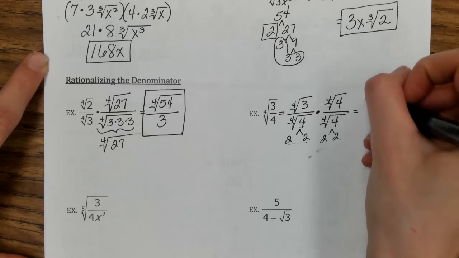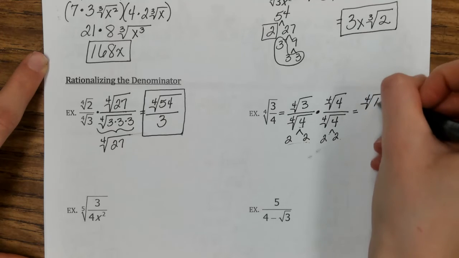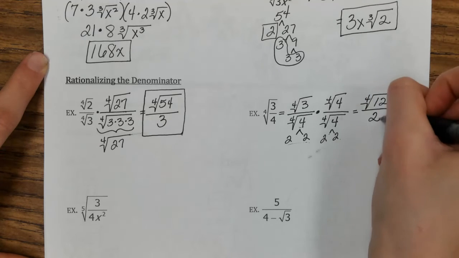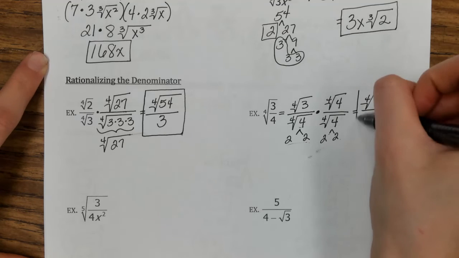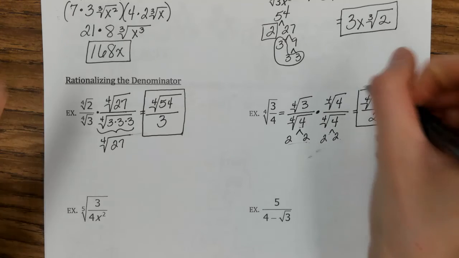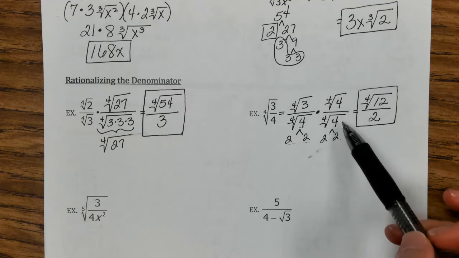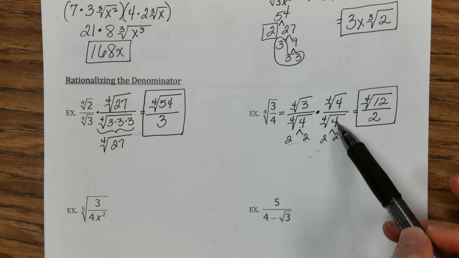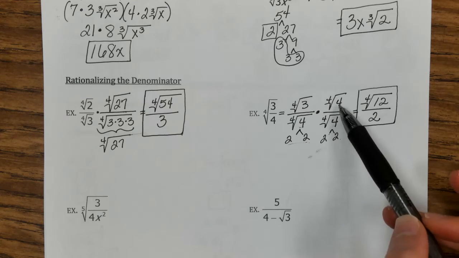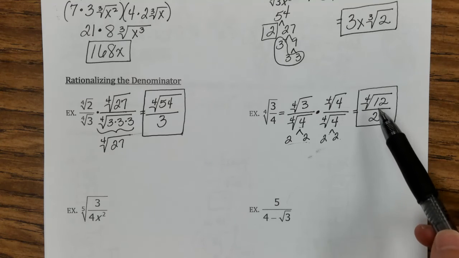So now I've got the 4th root of 12 over 2. 4th root of 12 does not simplify. So that's my answer. If you would have done 3 4's here, you would have gotten 64. 64 times 3 would have given you a bigger number that could have simplified.